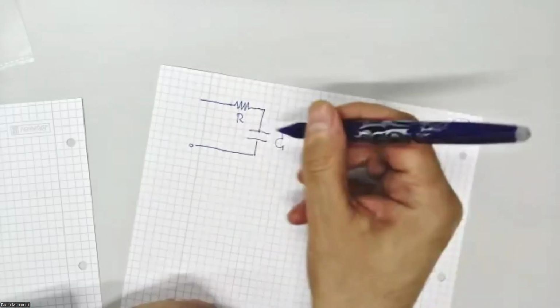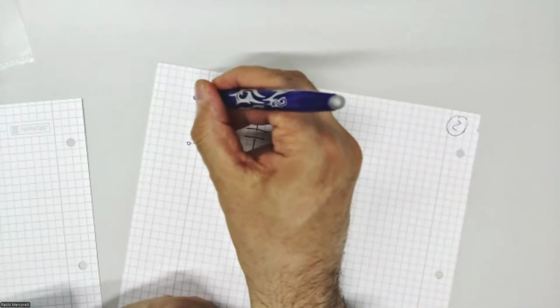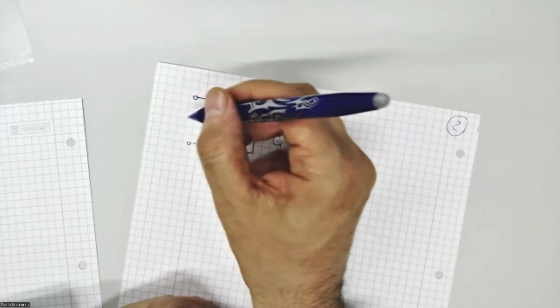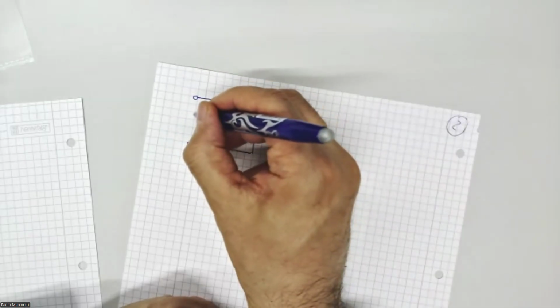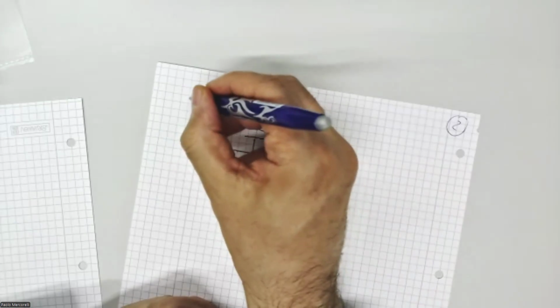I think we have already seen this example, or something. No, I don't think so. I don't remember if I.